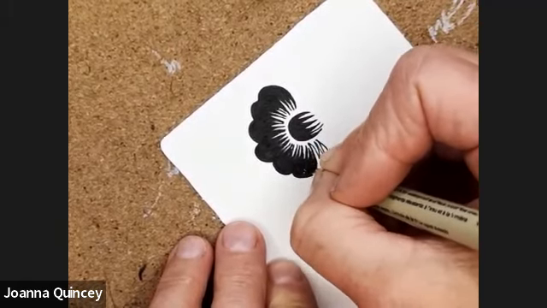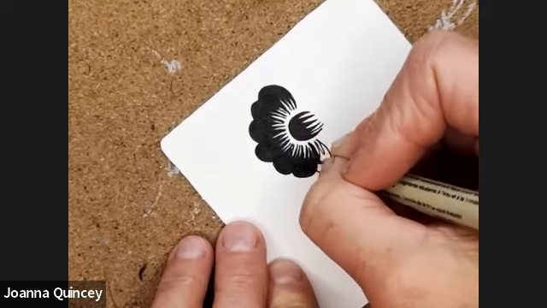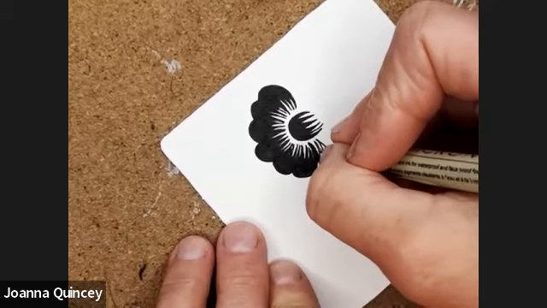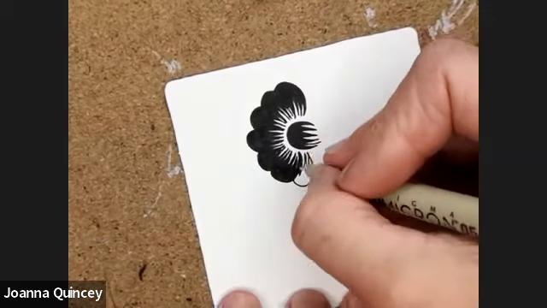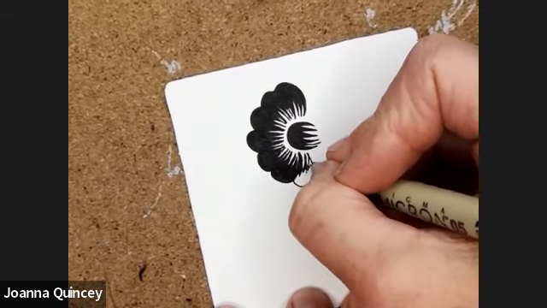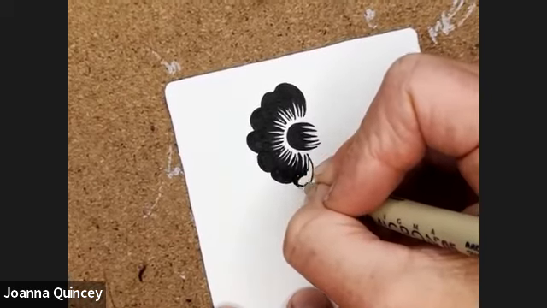So there, I'm coming up to my last petal. And can you see how those bits that you did the zigzags on suddenly look like you've used a very fine white pen and you've created these little chinks in the top of the petal.